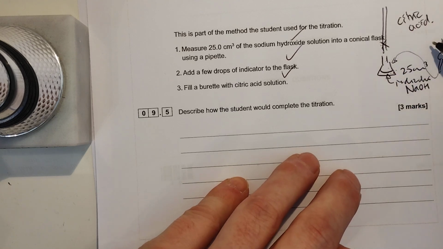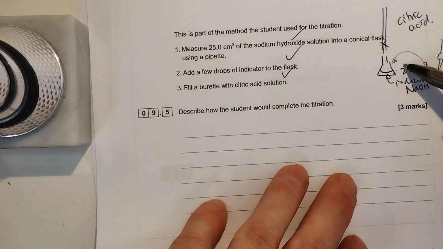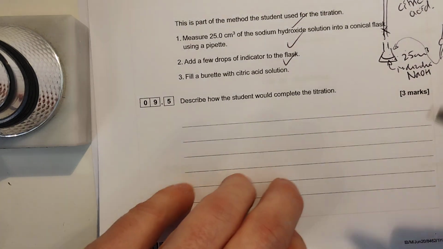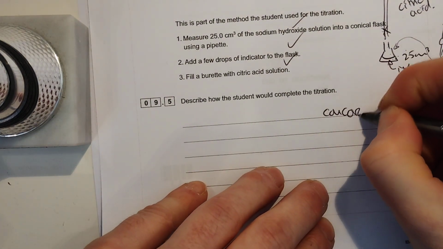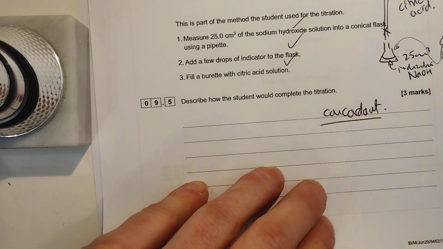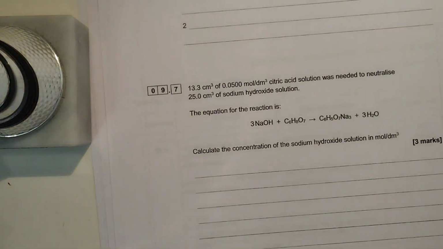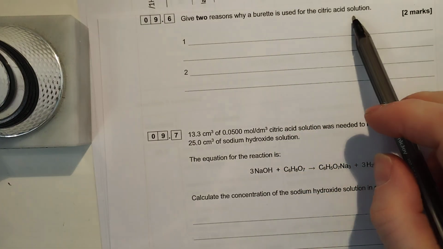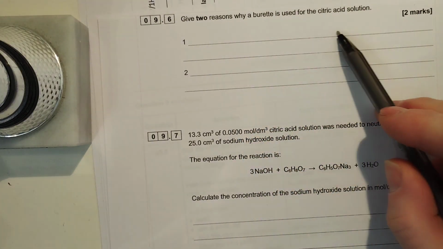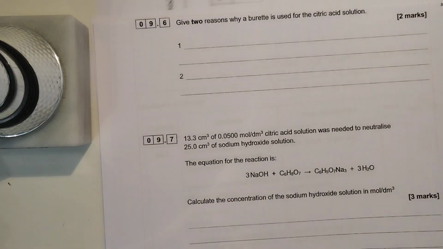Then you would repeat the experiment to find concordant results. We're going to come to that in a minute. Concordant results. All right, so let's have a little look at the page, how they did it. Give 2 reasons why a burette is used for the citric acid solution. It can measure variable volumes. It can measure them very precisely.